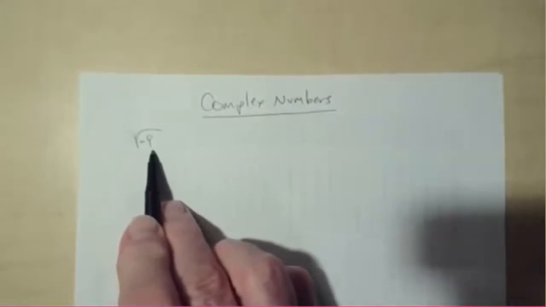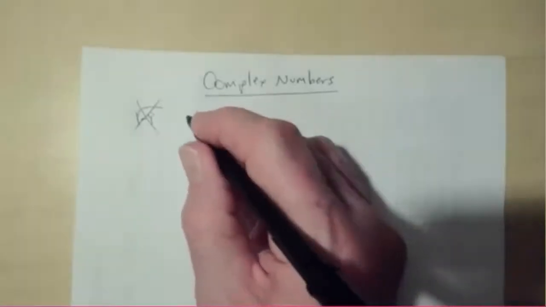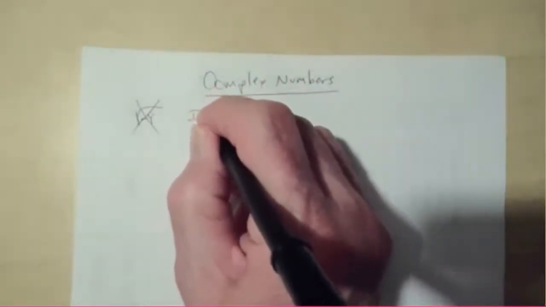Can we take the square root of negative 9? Is there anything times itself that will be a negative number? No. Up until now, this was undefined. But now, I told you a couple of weeks ago that we have a way of dealing with this. They're called imaginary numbers.